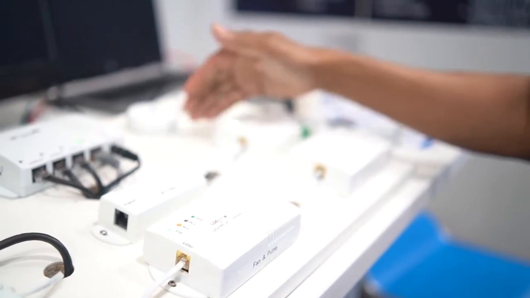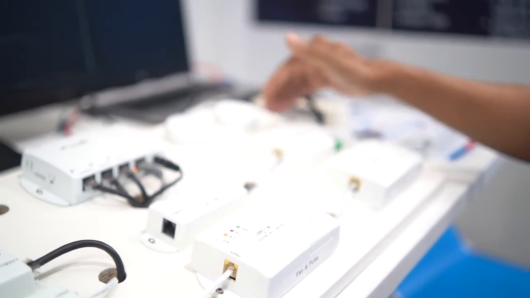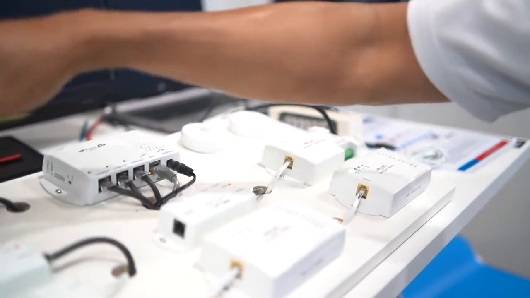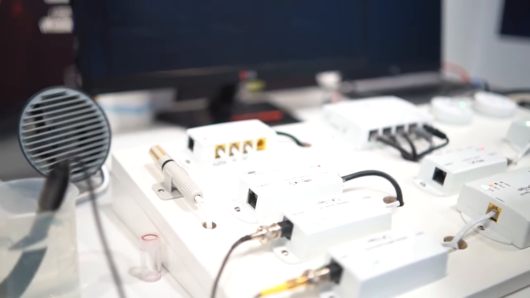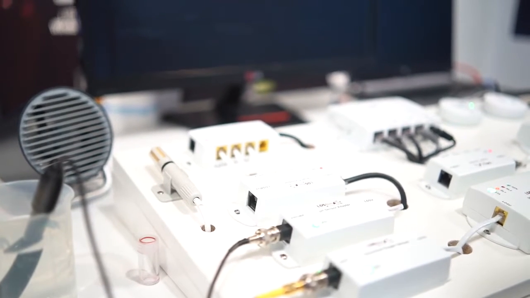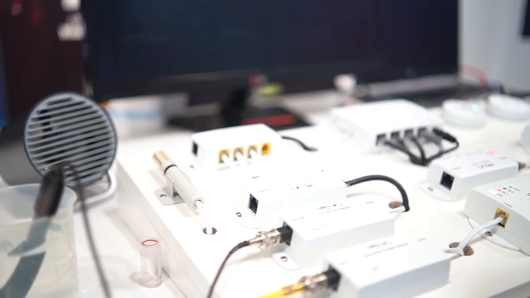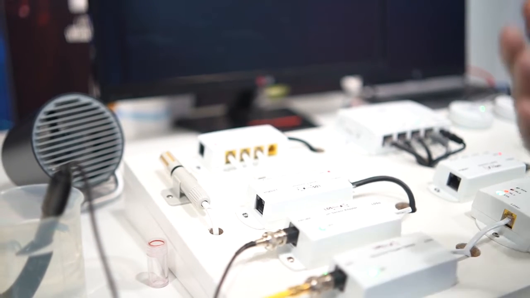Finishing it off, we have a 4-in-1 sensor beside a CO2 sensor. That's the carbon dioxide sensor. And then on the left here, we have an indoor air quality sensor. The indoor air quality sensor can measure an internationally recognized IAQ value that ranges from 0 to 500, higher being more polluted air.